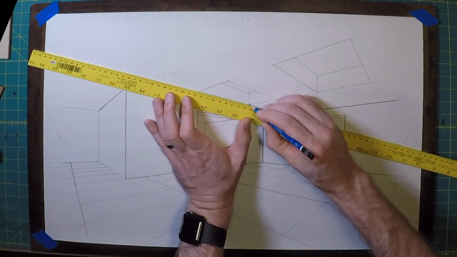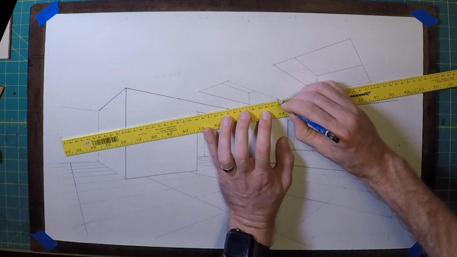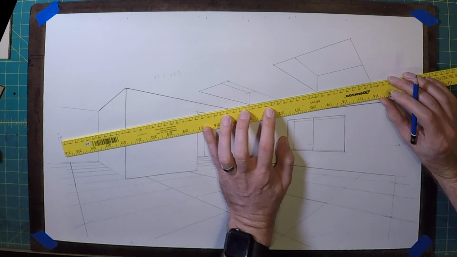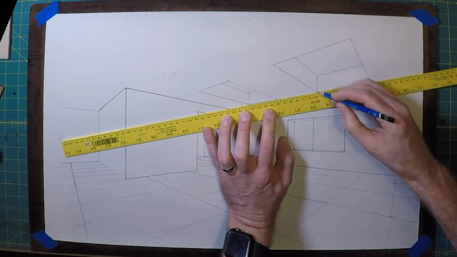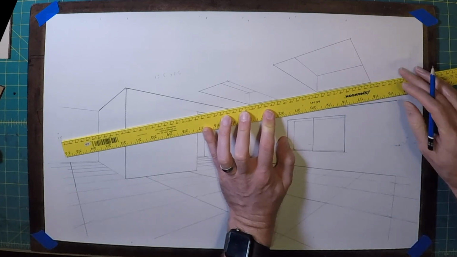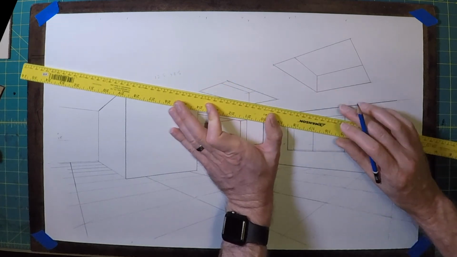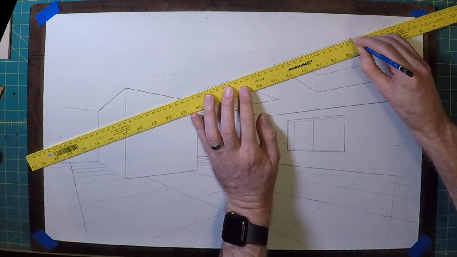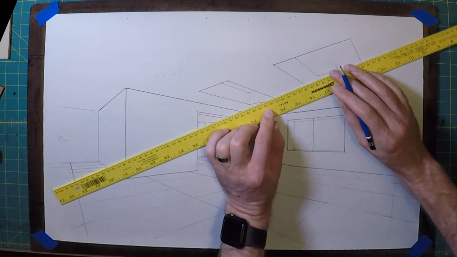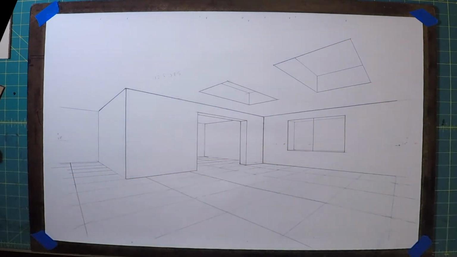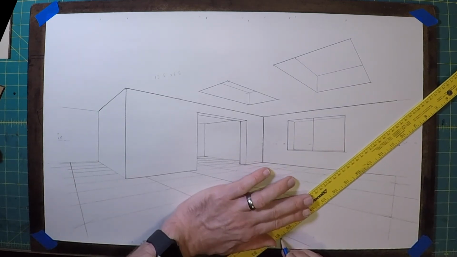And the next drawing we're going to do is based on observation, applying these rules and principles to an observed space and not using a ruler. So it'll be a little more complex. All right. And that's the finished. Oh no, we got to do the tile. Can't forget that.